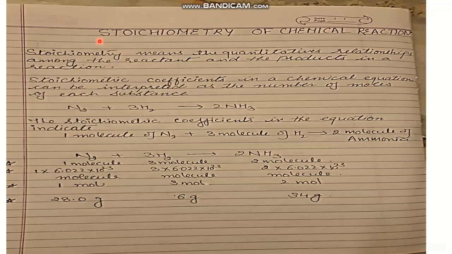We will start with the stoichiometry of chemical reactions. What is stoichiometry? Stoichiometry means the quantitative relationship among the reactants and the products in a reaction. And the stoichiometric coefficients in a chemical equation can be interpreted as the number of moles of each substance.